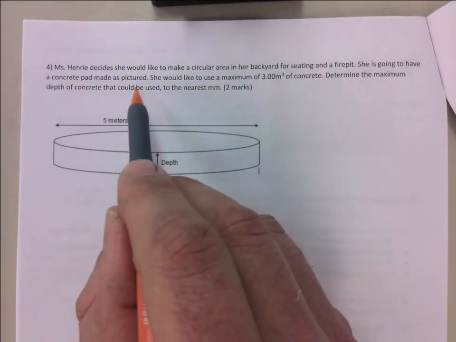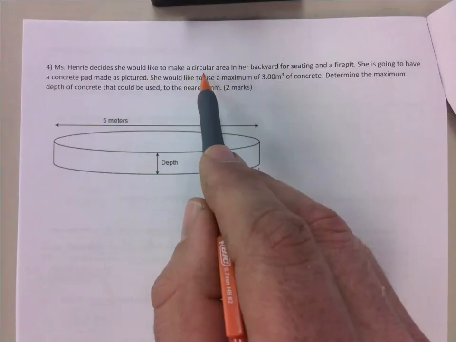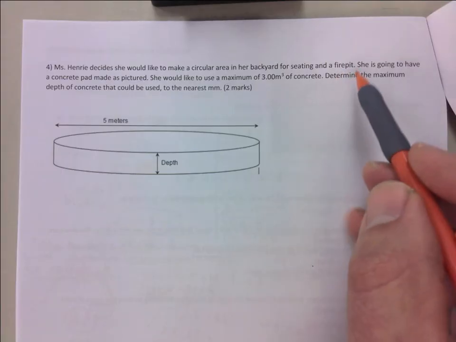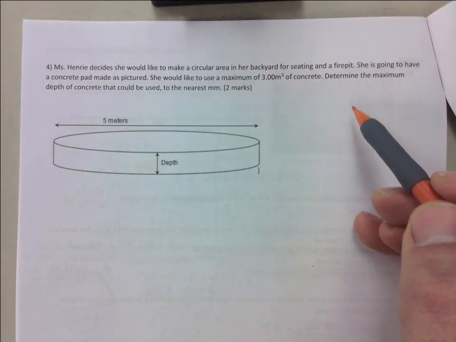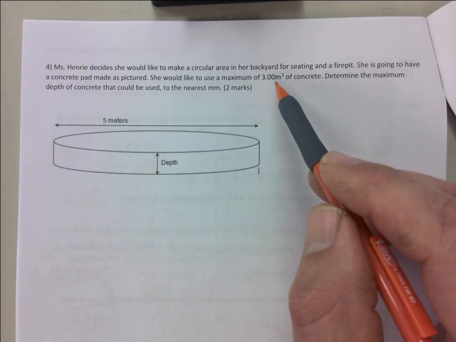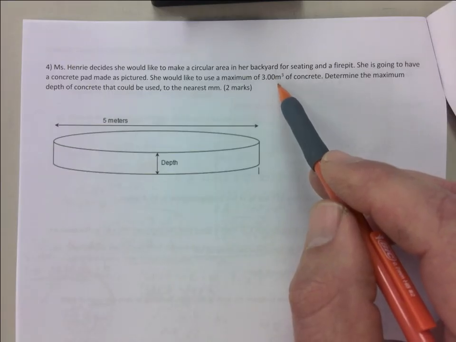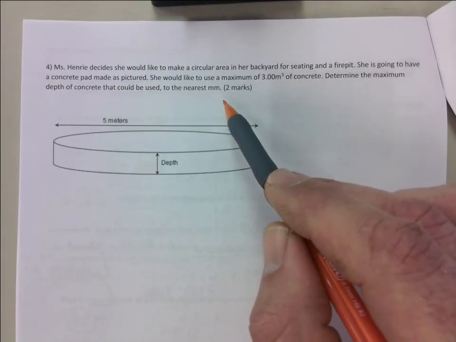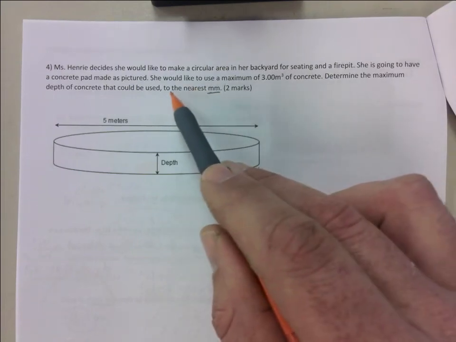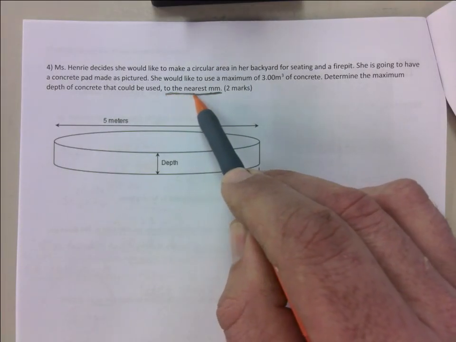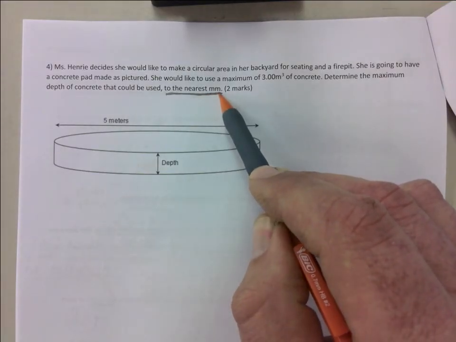So Miss Henry decides that she would like to make a circular area in her backyard for seating and a fire pit. She's going to have a concrete pad made as pictured. She would like to use a maximum of 3 cubic meters of concrete. Determine the maximum depth of the concrete that is to be used to the nearest millimeter. This is something that I would say don't worry about rounding to the nearest millimeter. We're going to round to the nearest hundredths, 2 decimals.